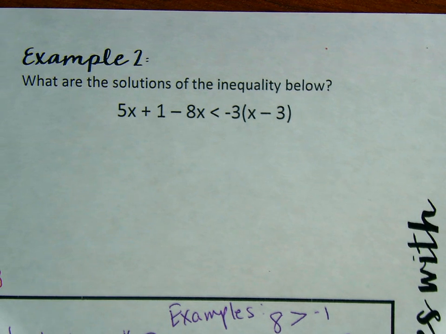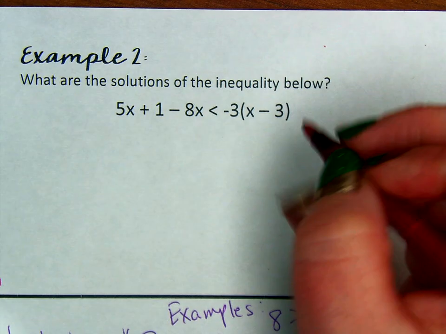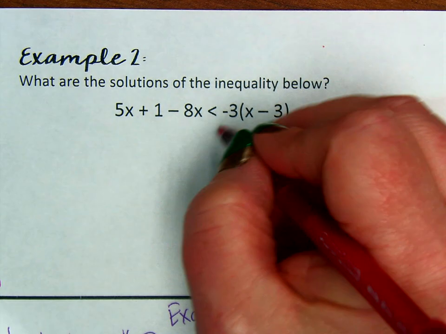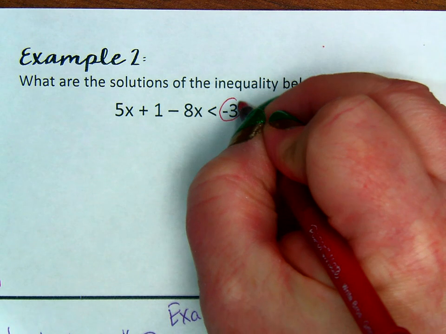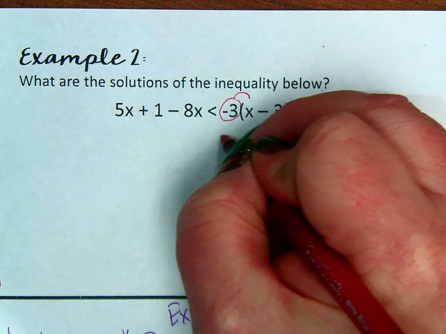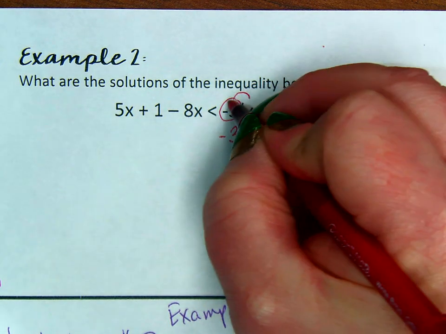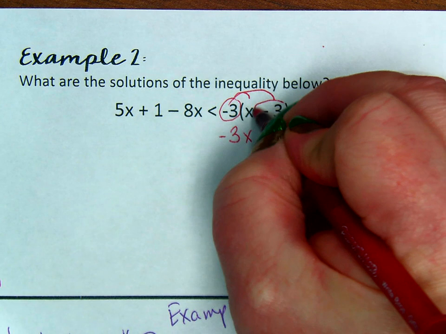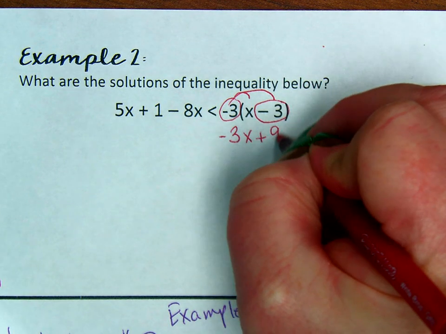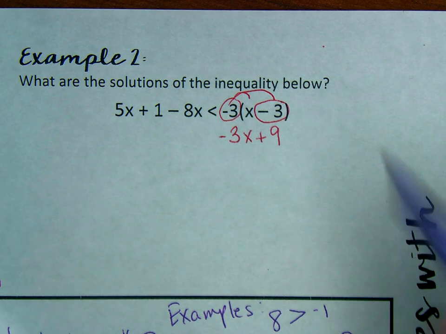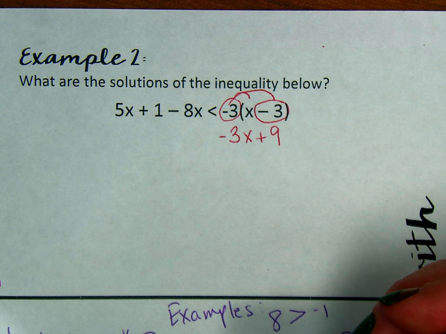So if I look at example 2, I see that I have distribution again, and this distribution is more difficult because it has a negative sign. So I take that -3 and I times it by x, and I take that -3 and times it by -3, and that gives me plus 9. There is nothing else to distribute or simplify on the right-hand side.